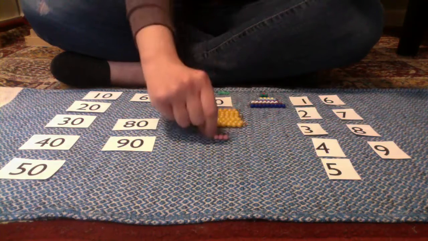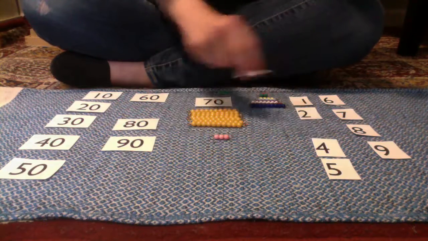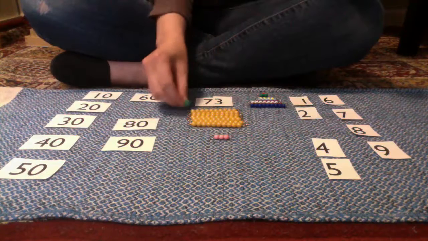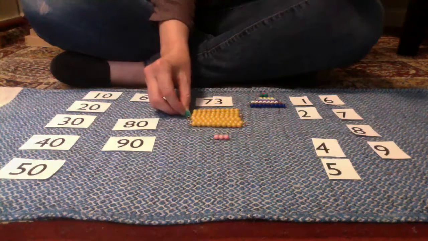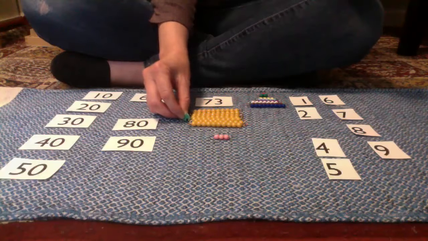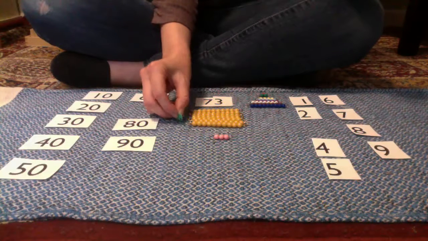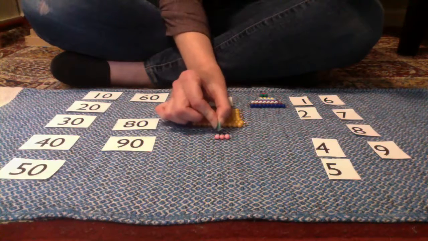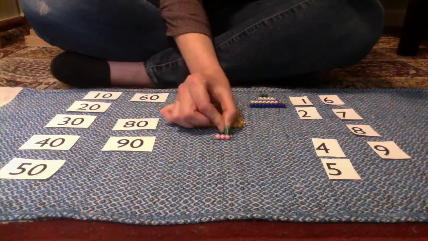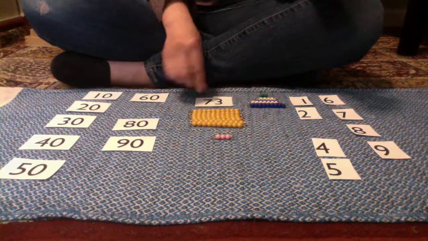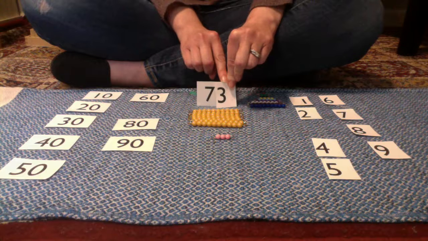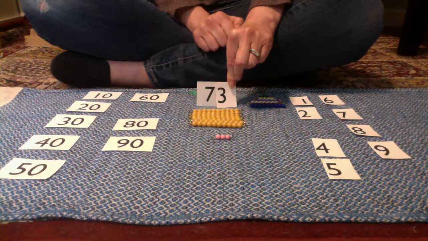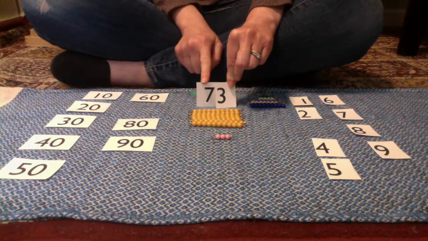7 tens and 3. 10, 20, 30, 40, 50, 60, 70, 71, 72, 73. 7 tens and 3 units is called 73. This is number 73.